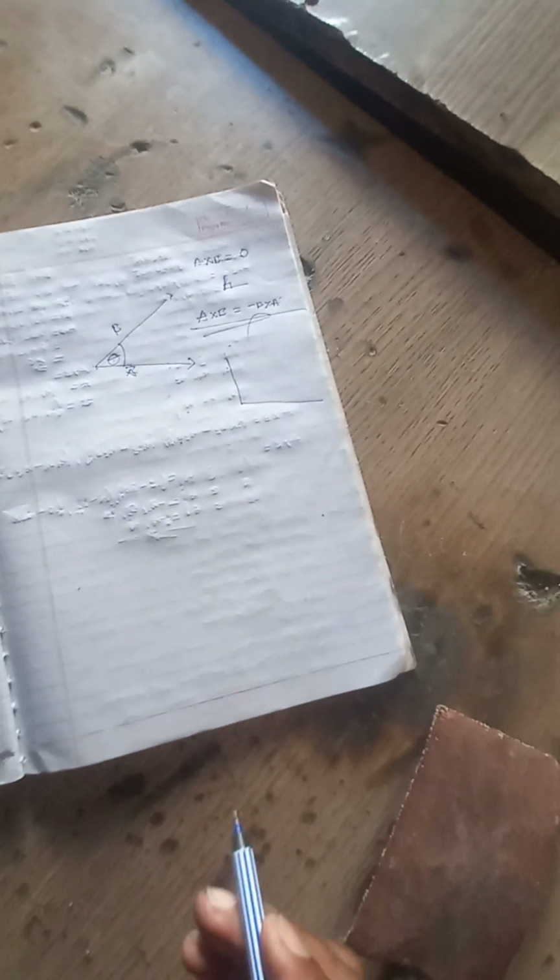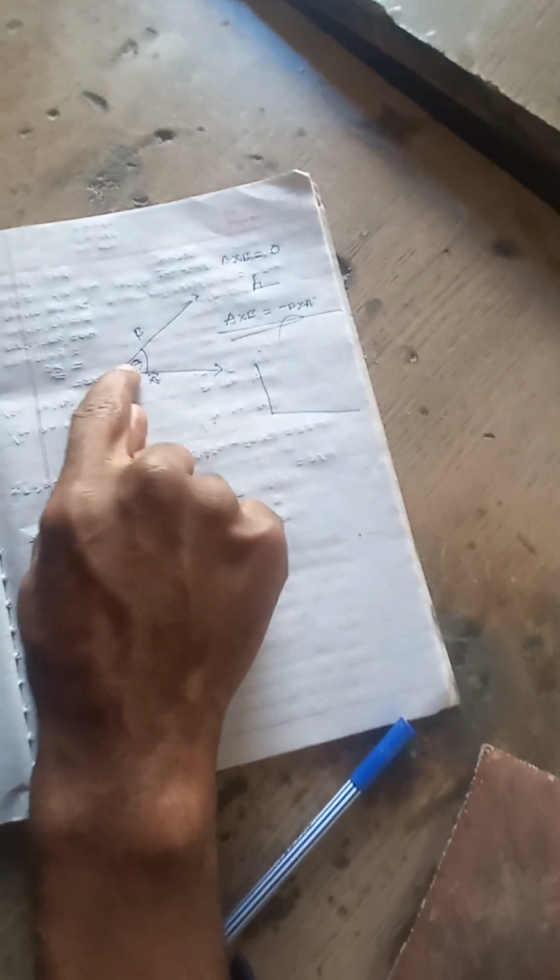As you can see, that is our vector A, and our hand is pointing this way. So if this A were to be moved here, the B will have that direction, or move in that direction.